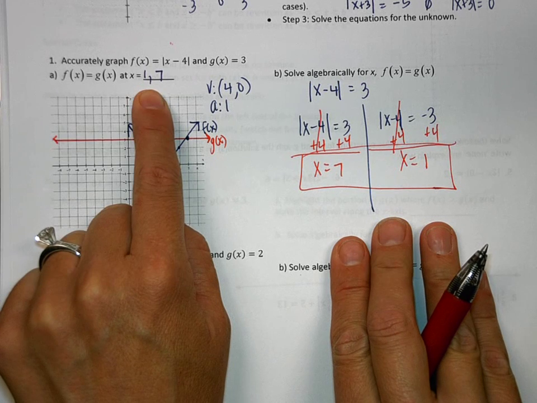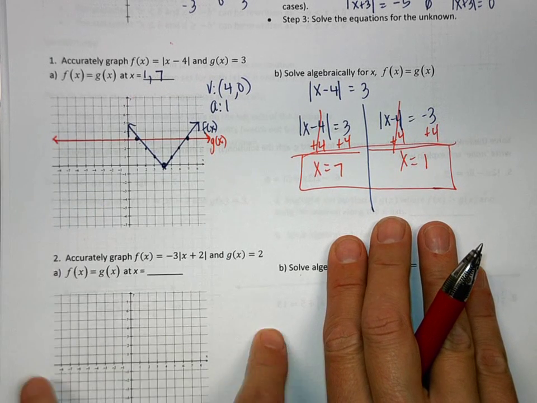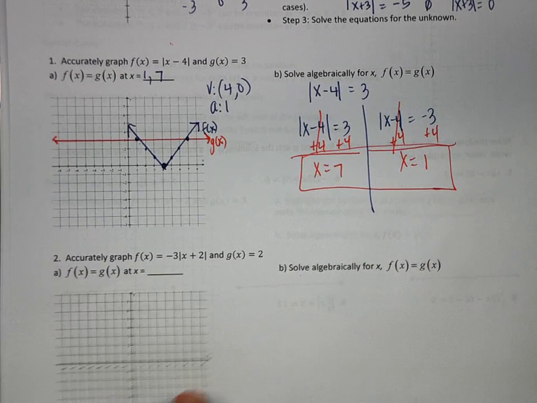Is that good? Well, I was just confused on it. Oh. Yeah, so we're just solving the same problem two ways. Okay. So, number 2.